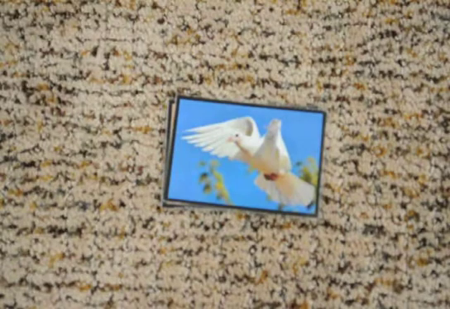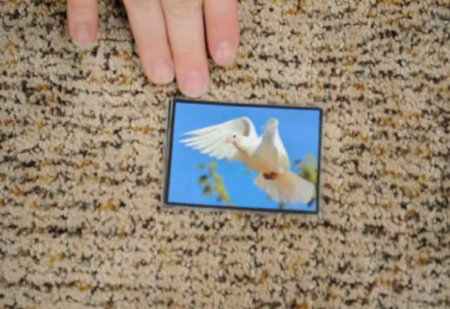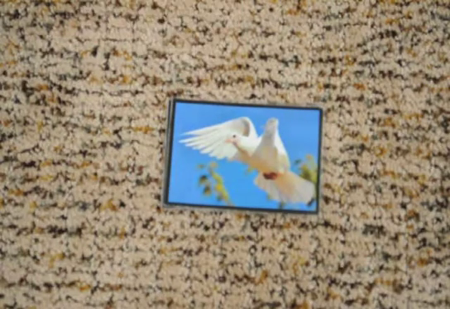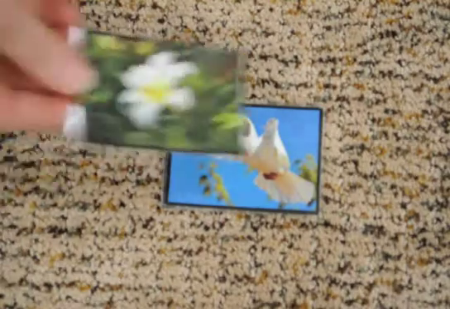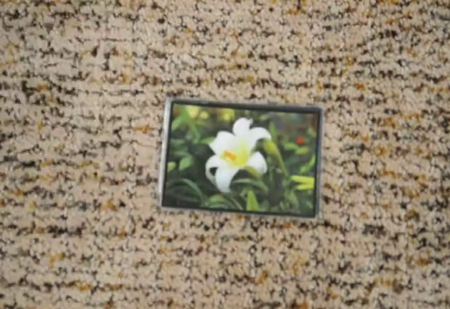Next we have a bird, and this bird is called a dove. And when we think of a dove, it's usually a symbol of peace and hope, and the Holy Spirit often takes the form of a dove whenever it's giving us a sign of hope and peace. Next we have the Easter lily, which is a plant that we just see around Easter time. It likes to bloom in this part of the year.